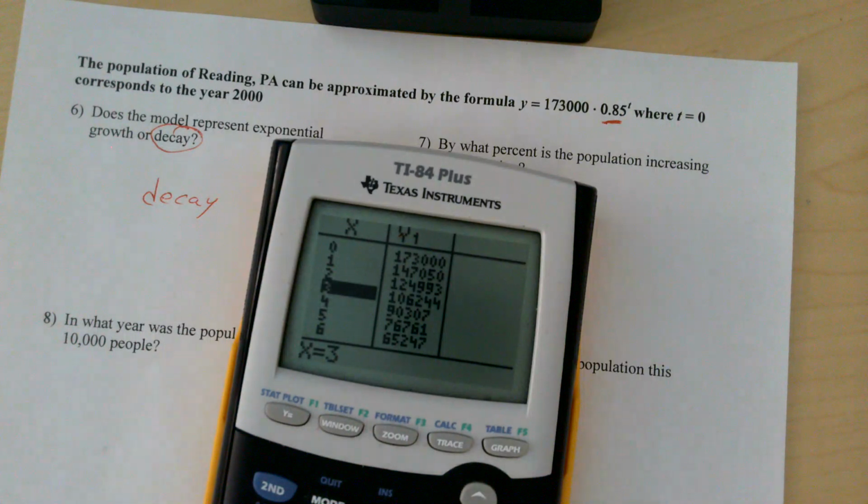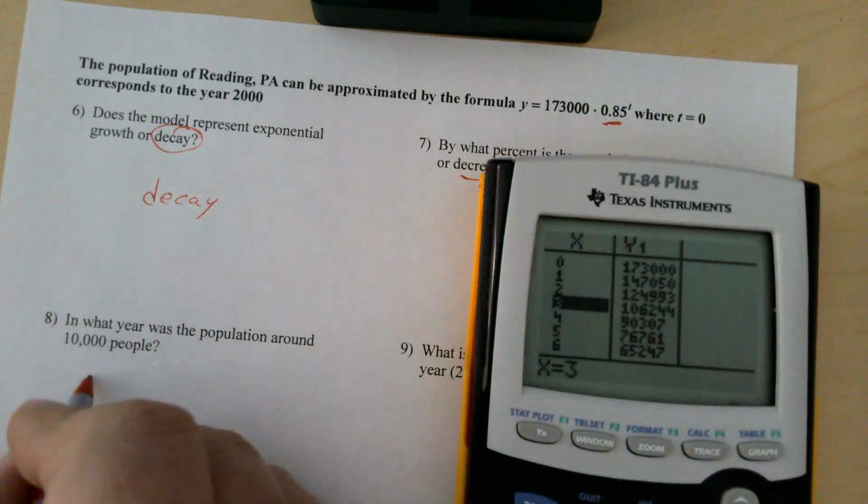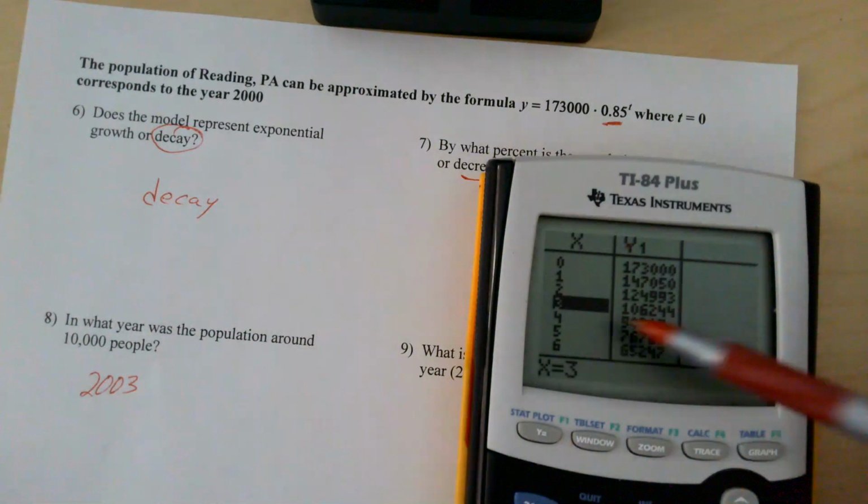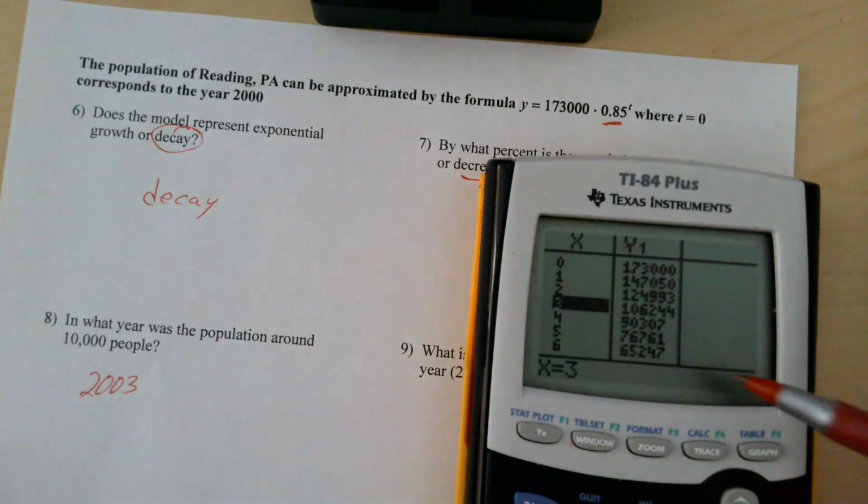So then the question is, in what year will the population be 10,000 people? Well, it's really going to be between 2003 and 2004. So I'm going to put in 2003. Okay. So by 2004, you're well under the, did I look at that correctly?